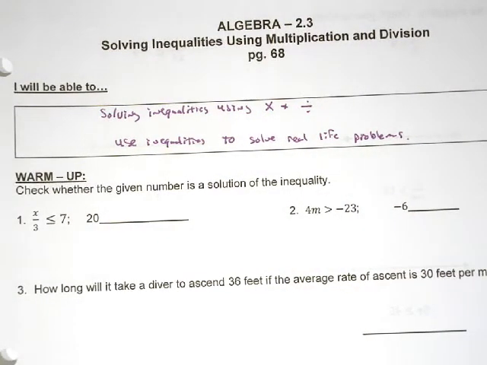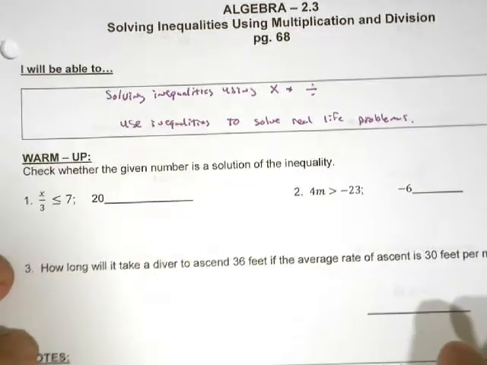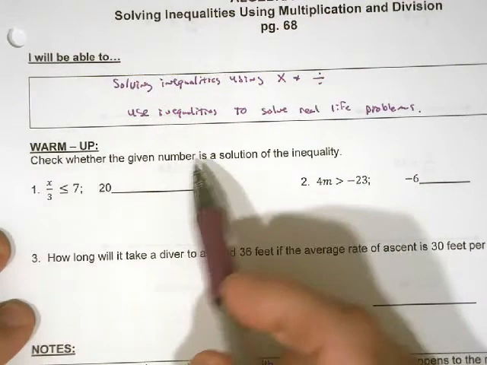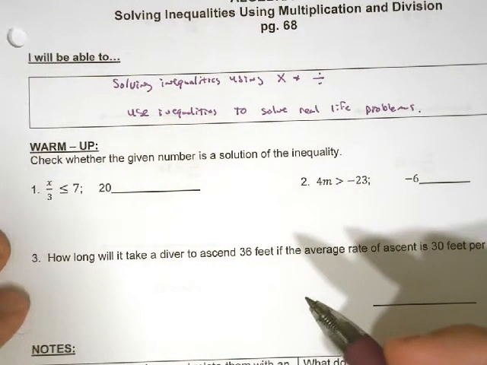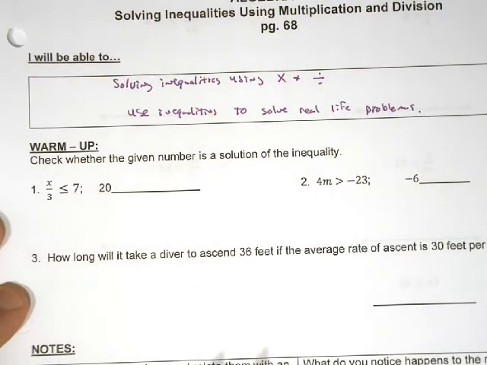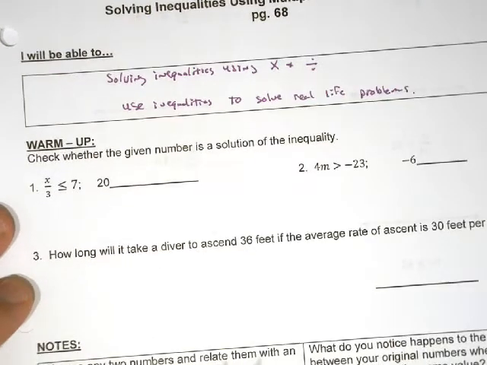Excuse me. So, just picking up from where we left off here, a couple of warm ups. They want us to check whether the given number is a solution of the inequality here. There's a couple different ways that you can do this.